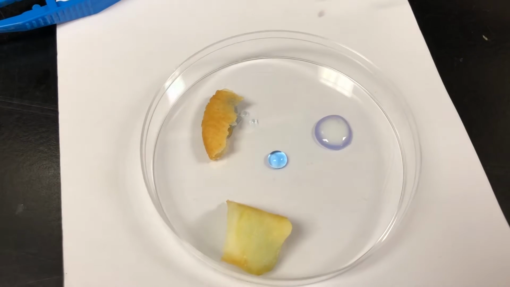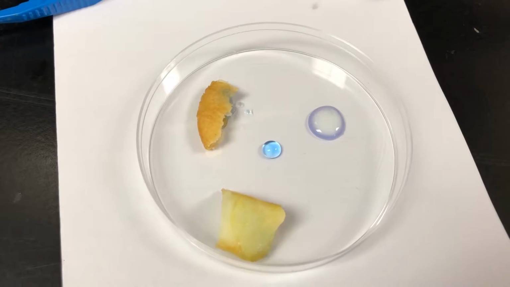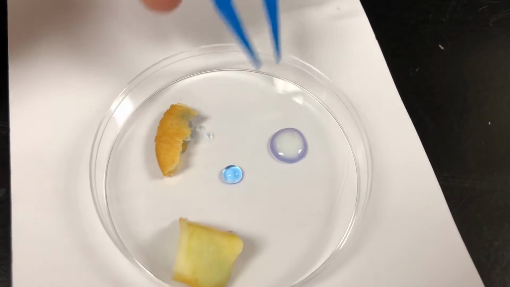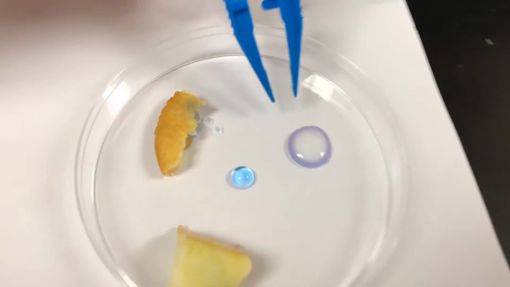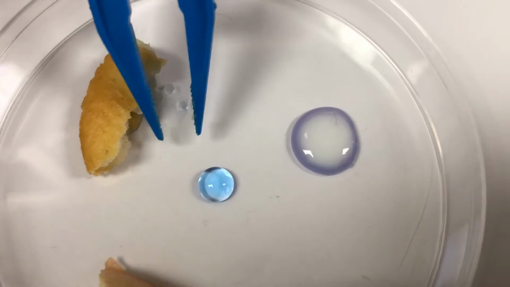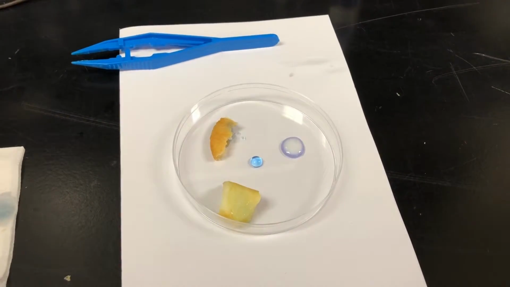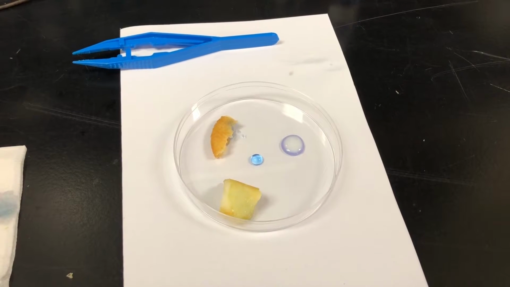So again, remember we're looking for the presence of the violet. And you can see with our milk, right around the edge, you can see the violet color compared to our control where you still have it blue. So that would indicate a positive test for protein.